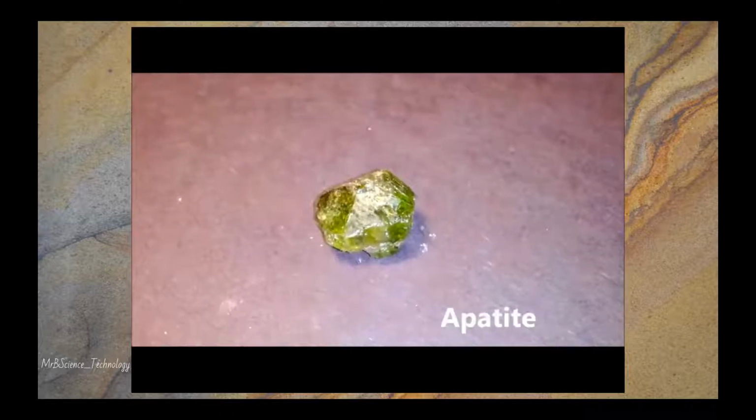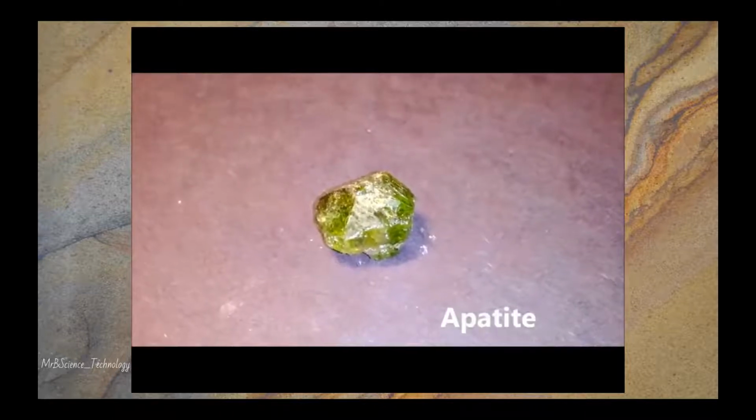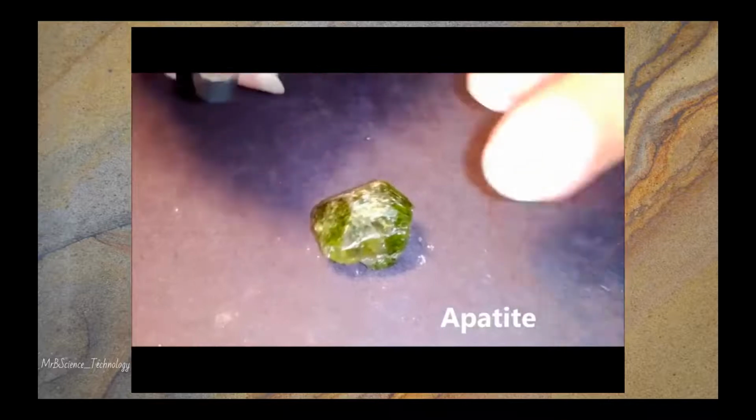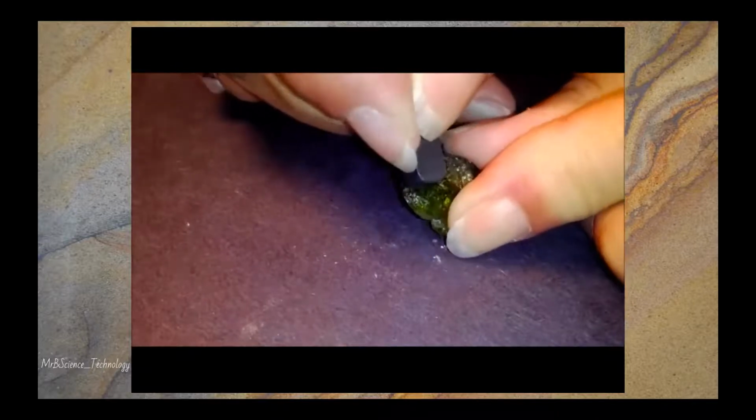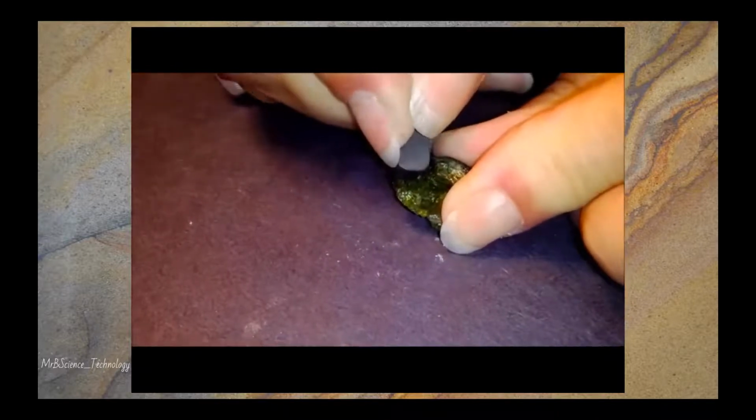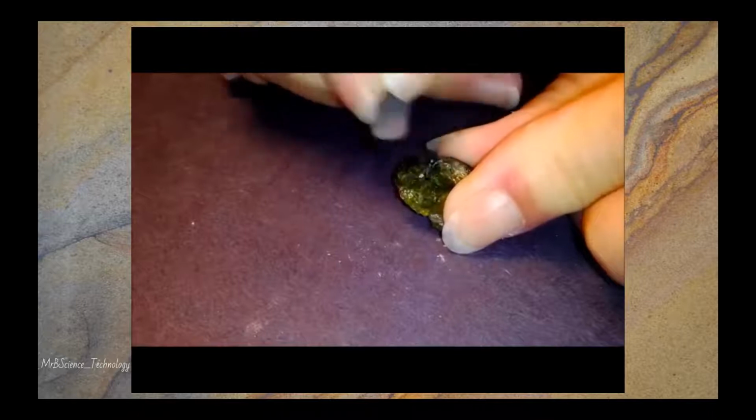Next comes our apatite. There's another example of a different color. The photo I showed you of apatite was more of a greenish blue, and this one is a bright green. And once again, the steel blade at 5.5 is able to scratch into the apatite.